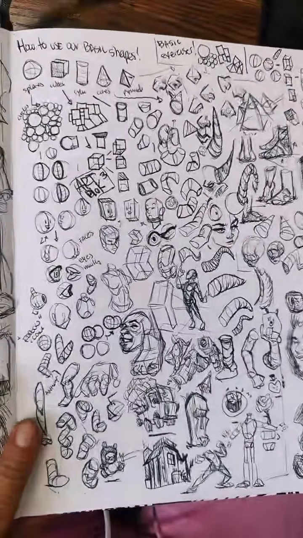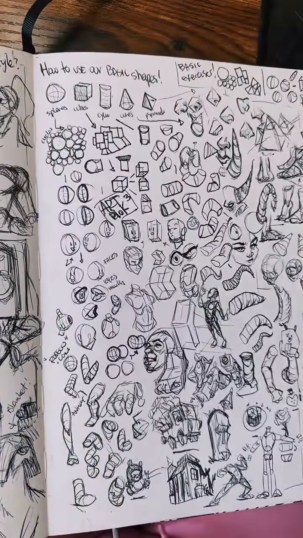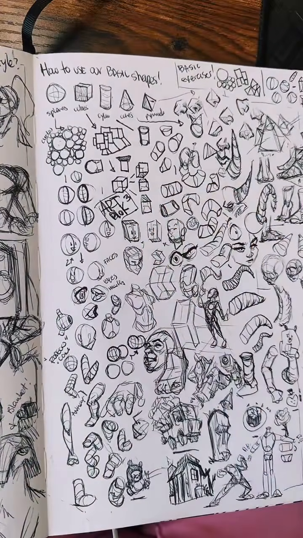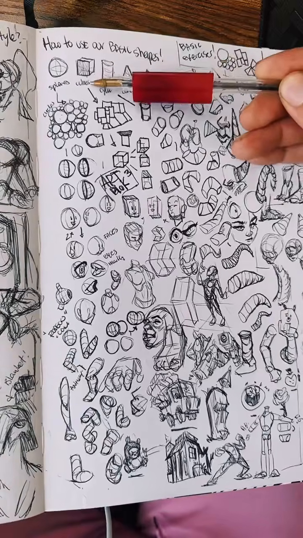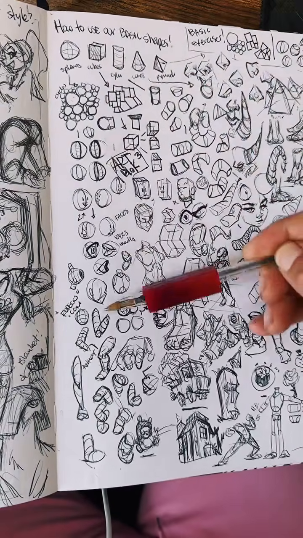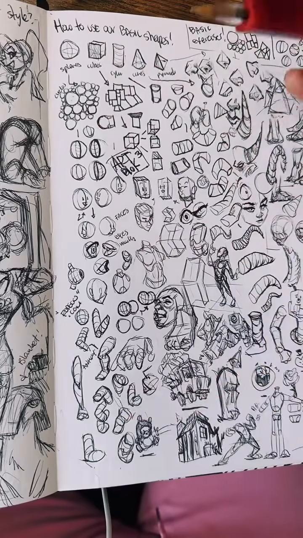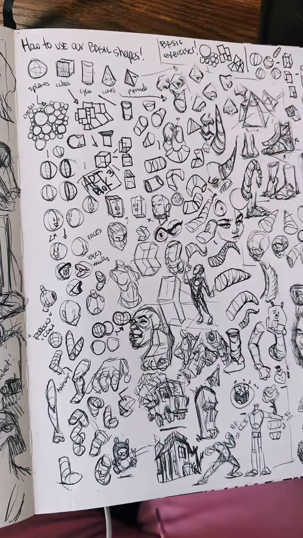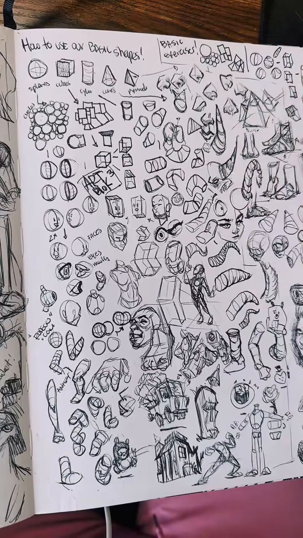We just did a really cool one recently that was how to use your basic shapes and how to progress with each one of these basic shapes in order to be able to see this in a way that helps you with your anatomy. This video is on YouTube. Please go watch it. It's going to be really, really helpful, especially if you are a beginner artist.